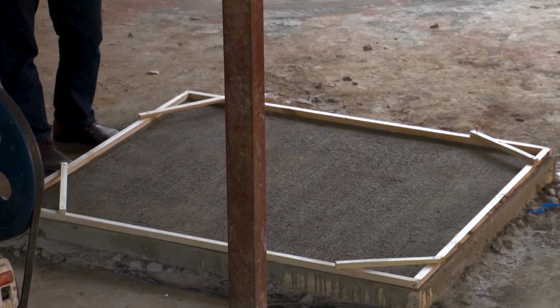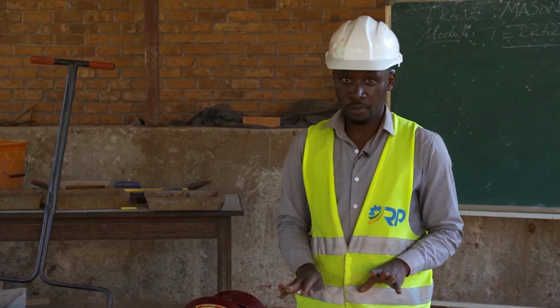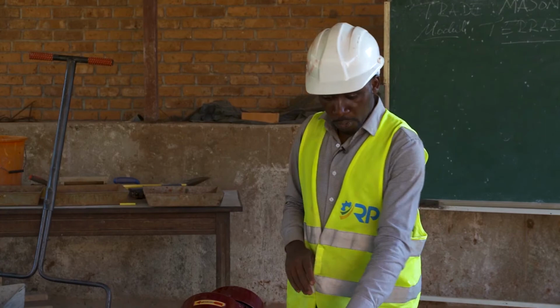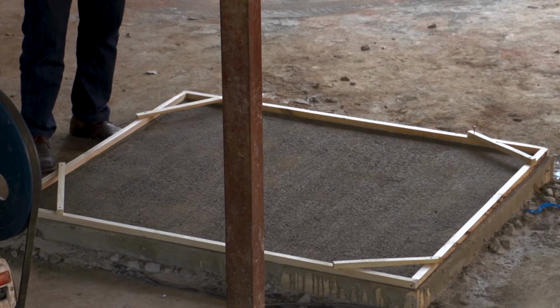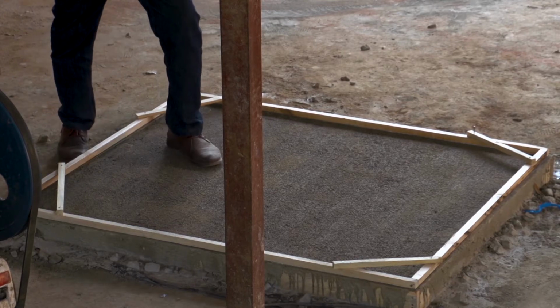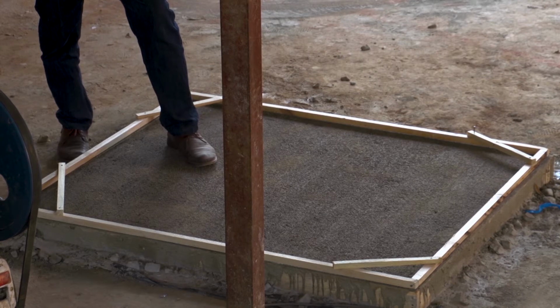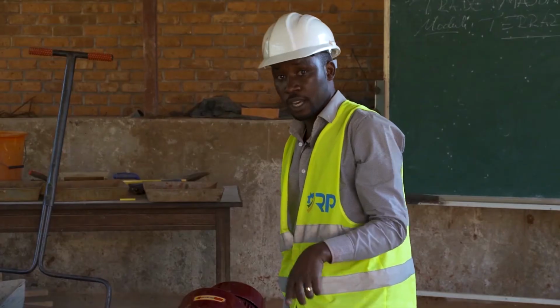First thing is to observe the condition of our concrete slab. If we have dust on this concrete slab, we need to remove it, but in our case, there is no dust. Another condition of this concrete slab, it must be rough. You see how this concrete floor is rough.